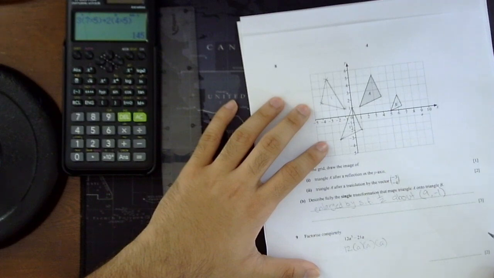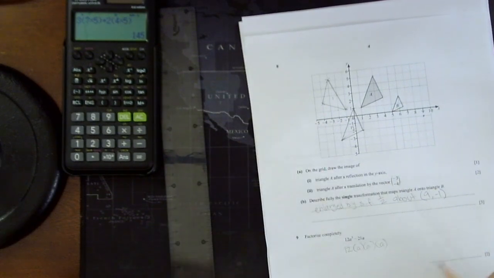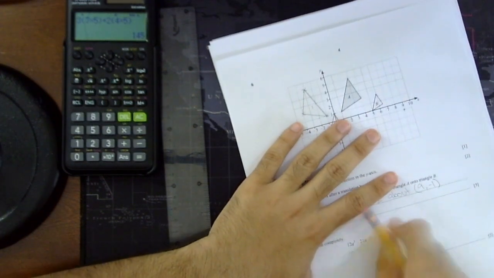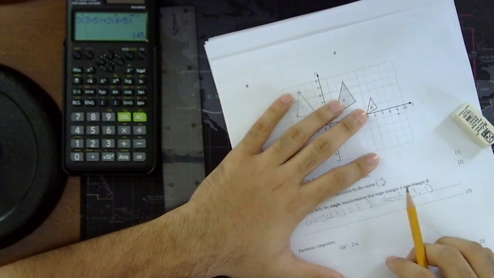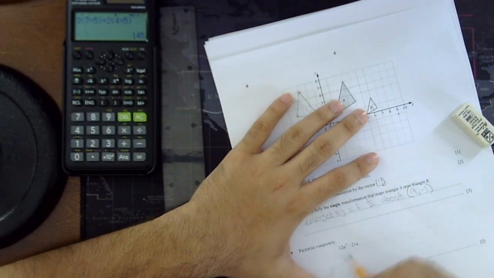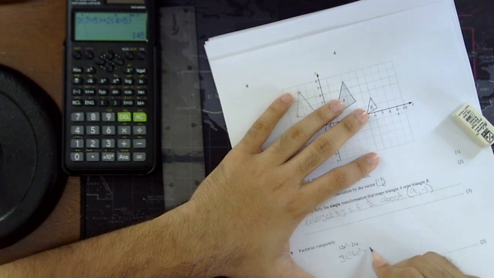I'm wondering how to do this. Okay, no, they both have a common factor of 3. So that means I can bring the 3 out. Then I can have what? 4a cubed minus 7a.